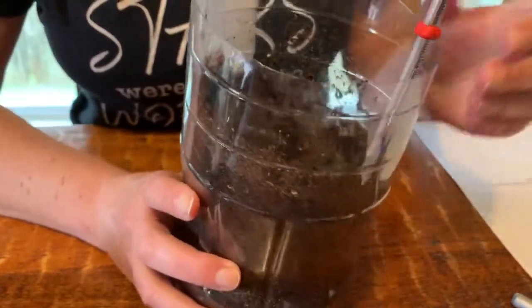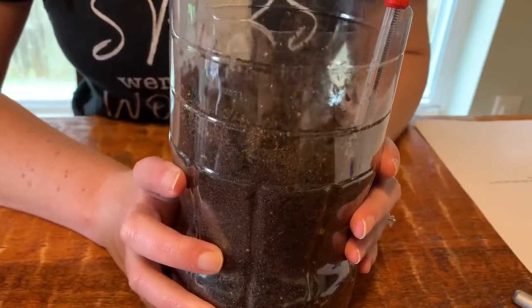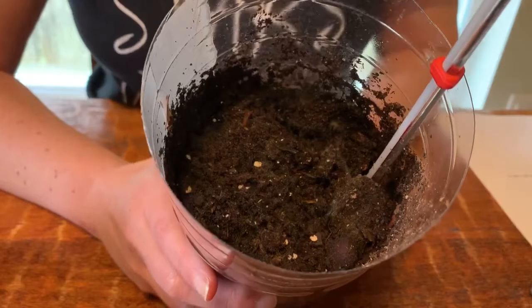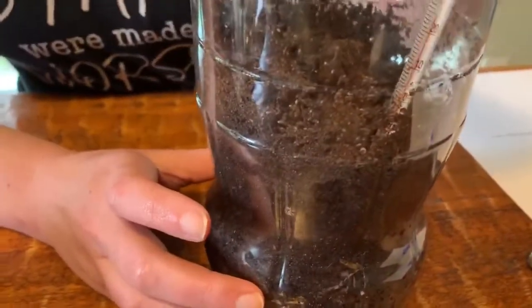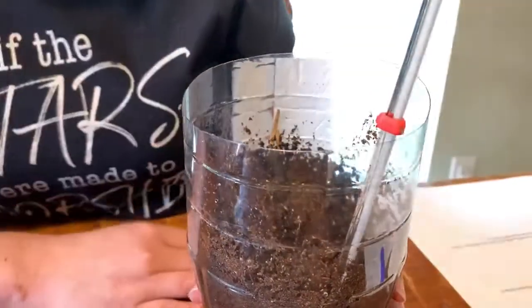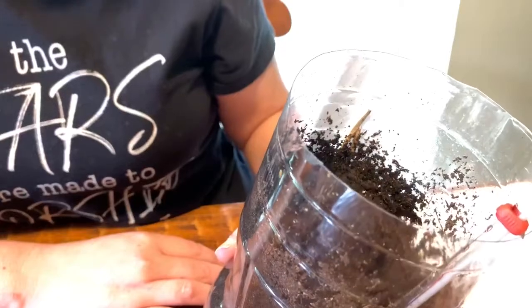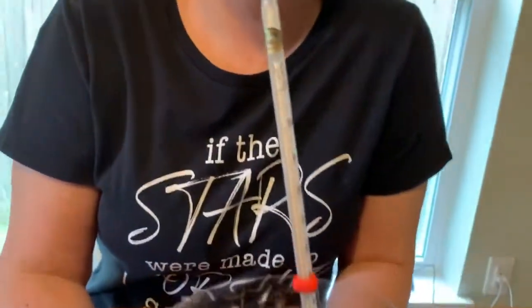I have bugs. Uh-oh, this thing might go outside because I have a lot of bugs in there. Do you see all the bugs? Ew, this is going outside after this. Okay, so let's see what our temperature is. Yuck, I hope you don't have bugs in yours. Our temperature is 45 degrees Celsius. Oh, 45 degrees Celsius. Can you see that?